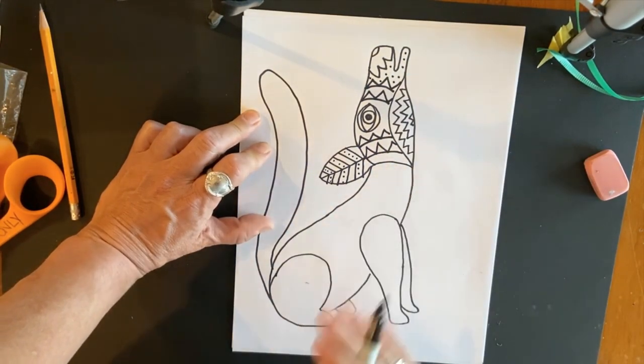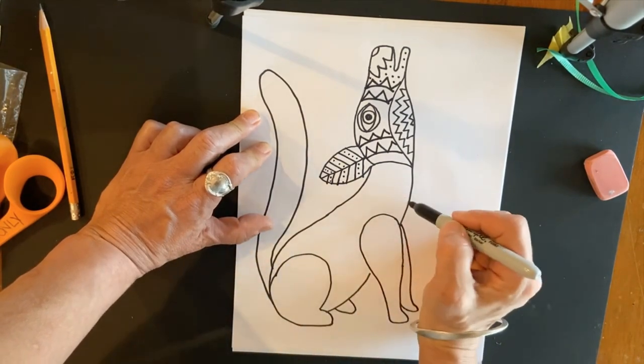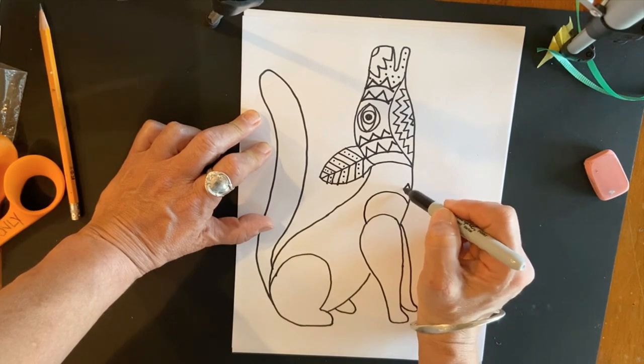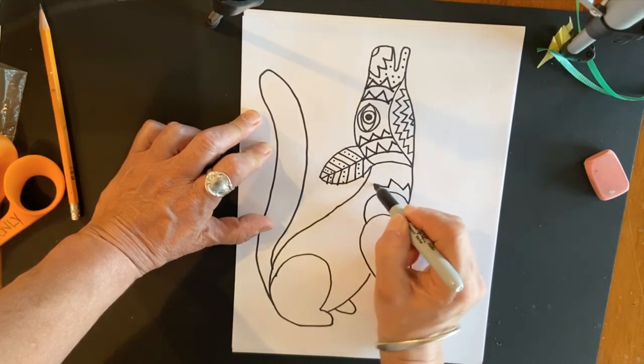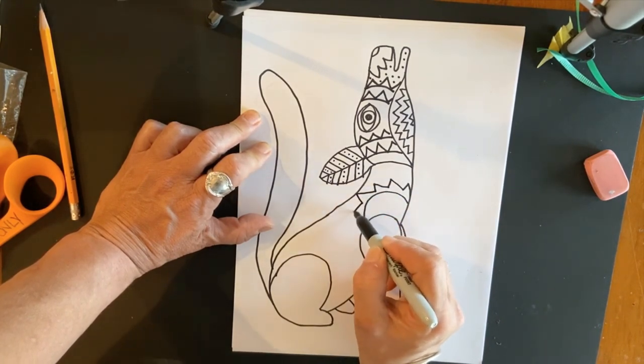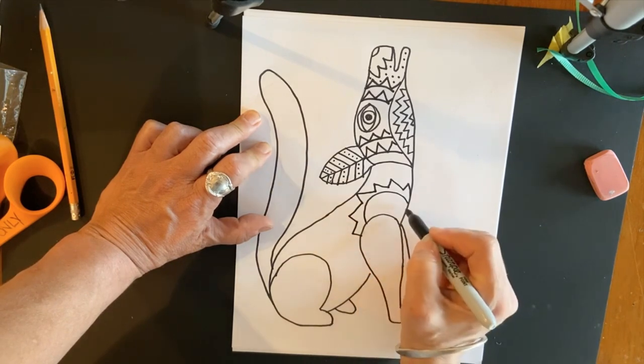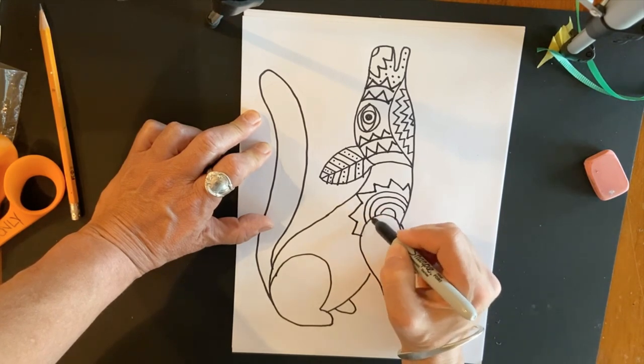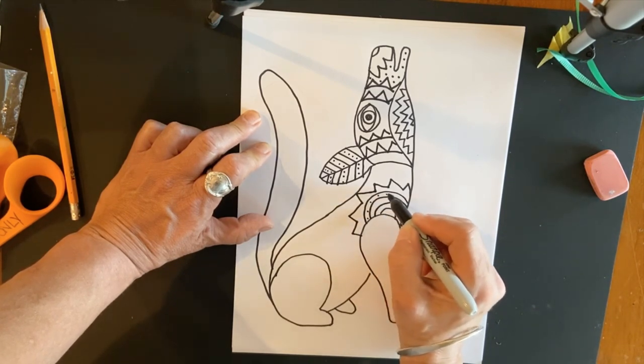All right, now I think for his body, maybe I'll do a popular pattern in Mexico, which is the sun. So maybe I'll do kind of some sun type patterns on his body.